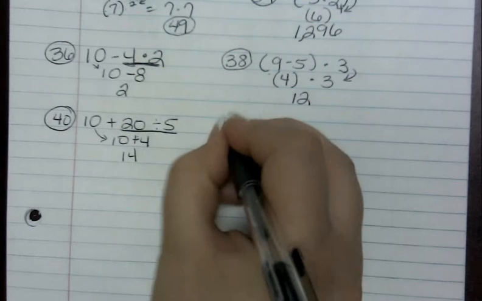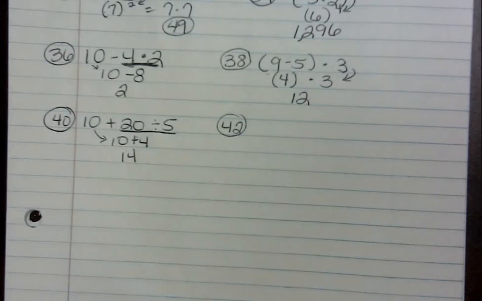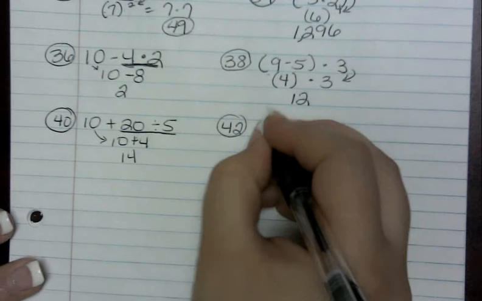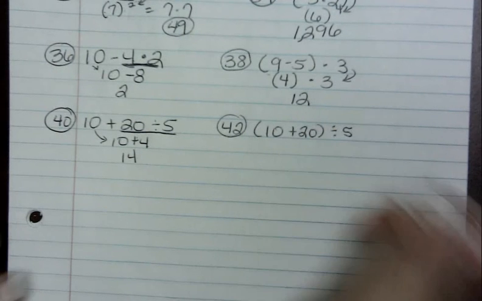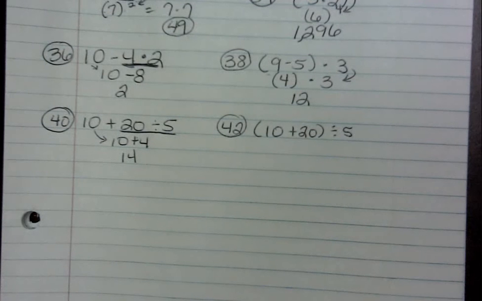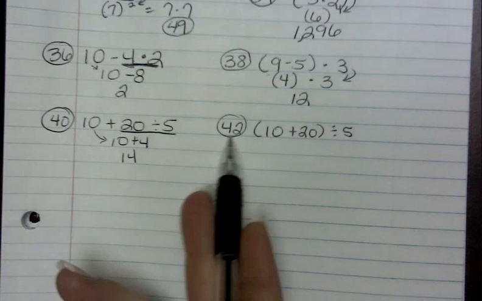Problem 42 says I have 10 plus 20 in parentheses divided by 5. So notice that numbers 40 and 42 are very similar. The only difference is that they added parentheses around the 10 plus 20.